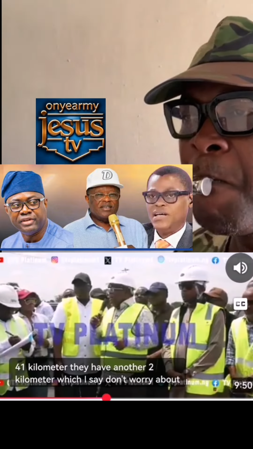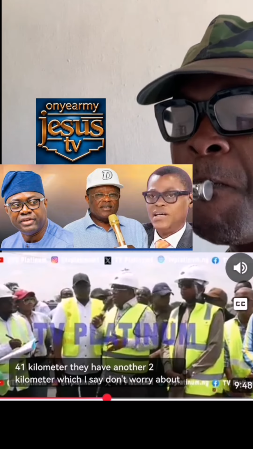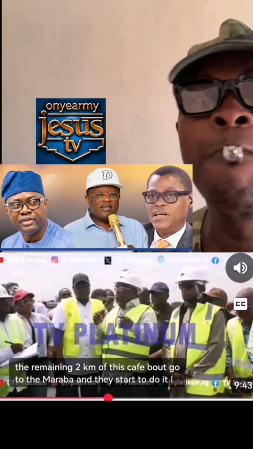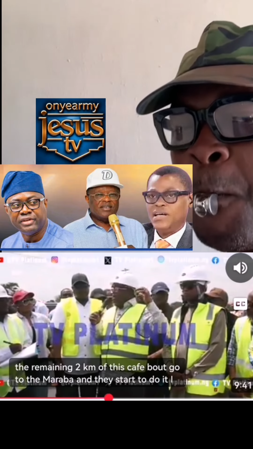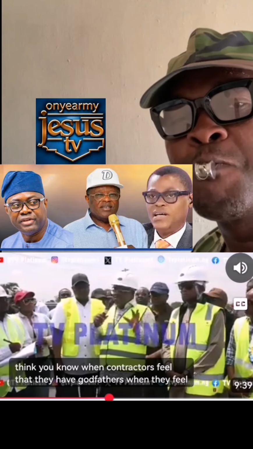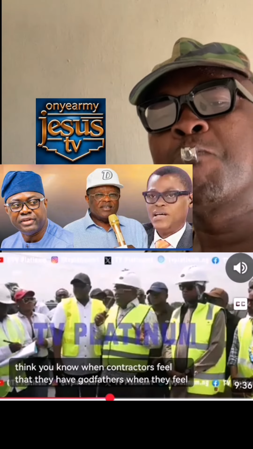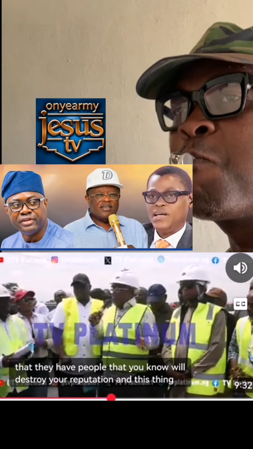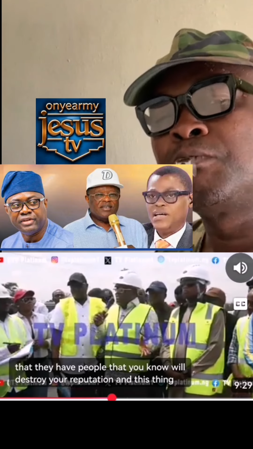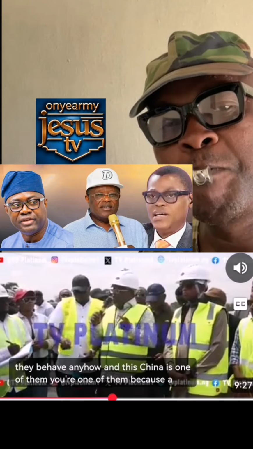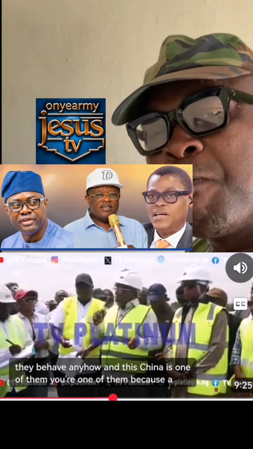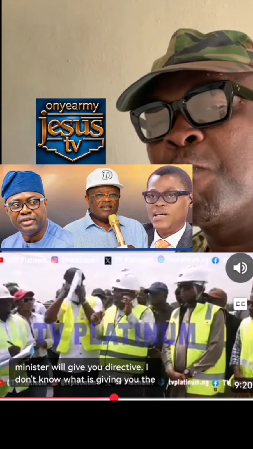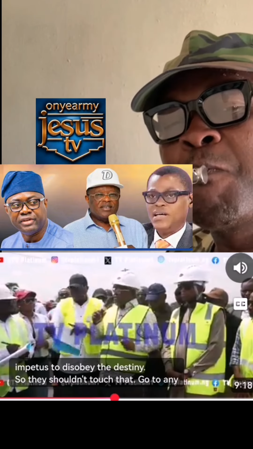Having done 41 kilometers, they have another 2 kilometers, which I say, don't worry about the remaining 2 kilometers of this clipping route. Go to the Maraba and they start to do it. I think, when contractors feel that they have got fathers, when they feel that they have people that will destroy your reputation, they behave anyhow. I think China is one of them. You're one of them. Because a minister will give you directive, I don't know what is giving you the impetus to disobey this thing.